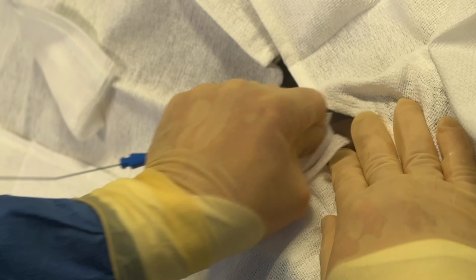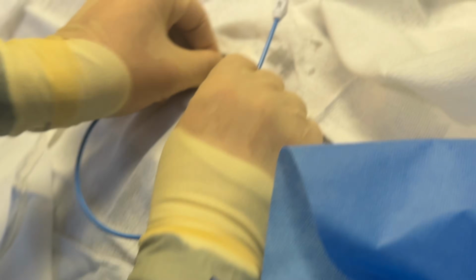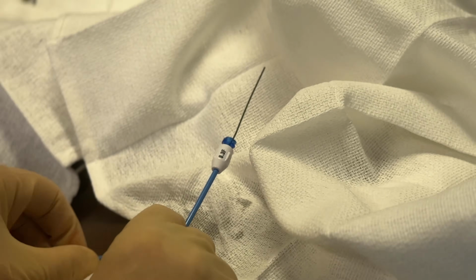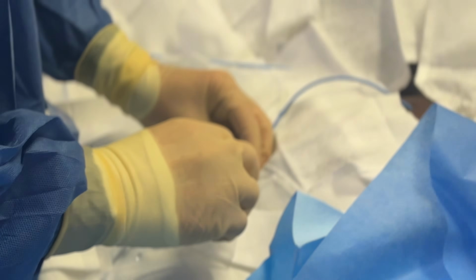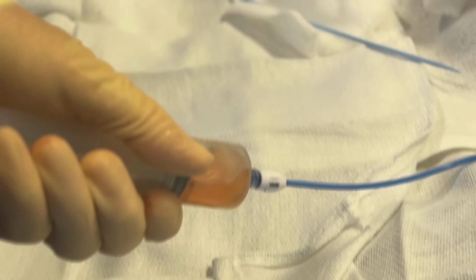You will then dilate, you will then put your drain in. It's very important never to dilate in the ventricle. Serious.